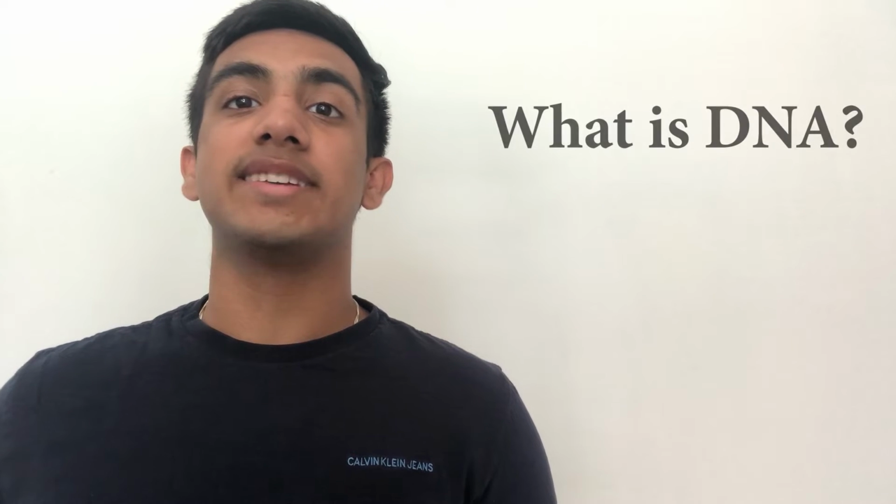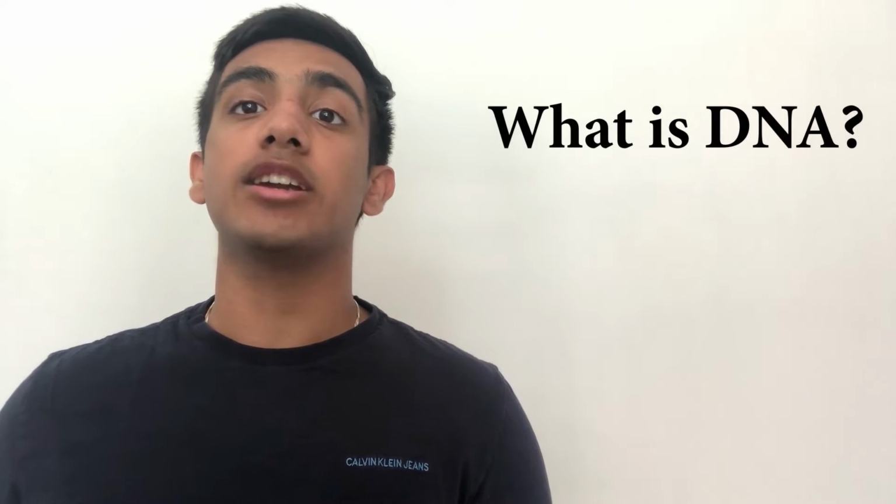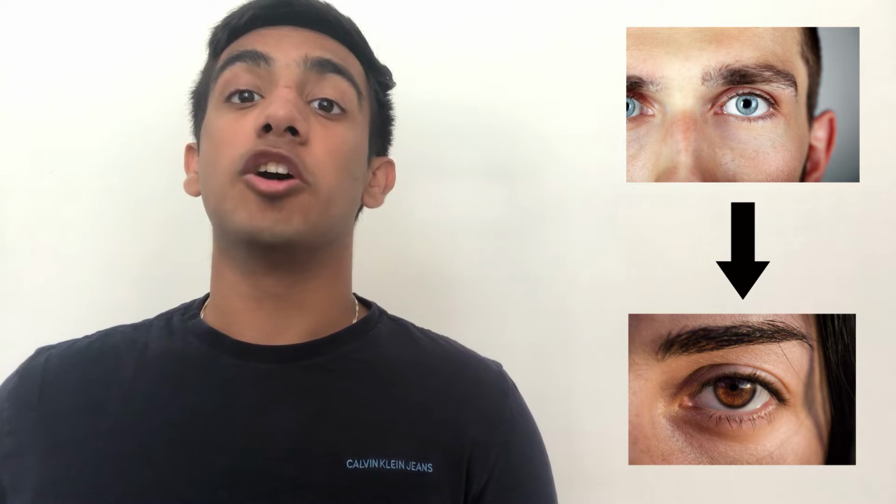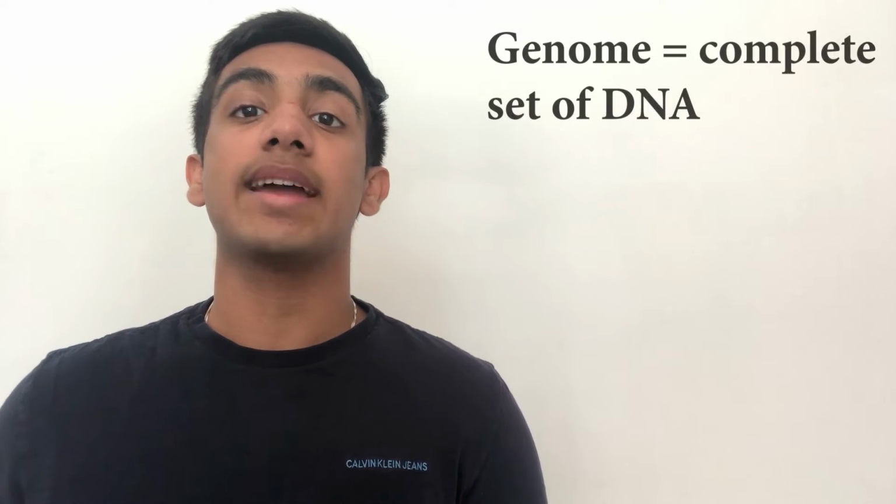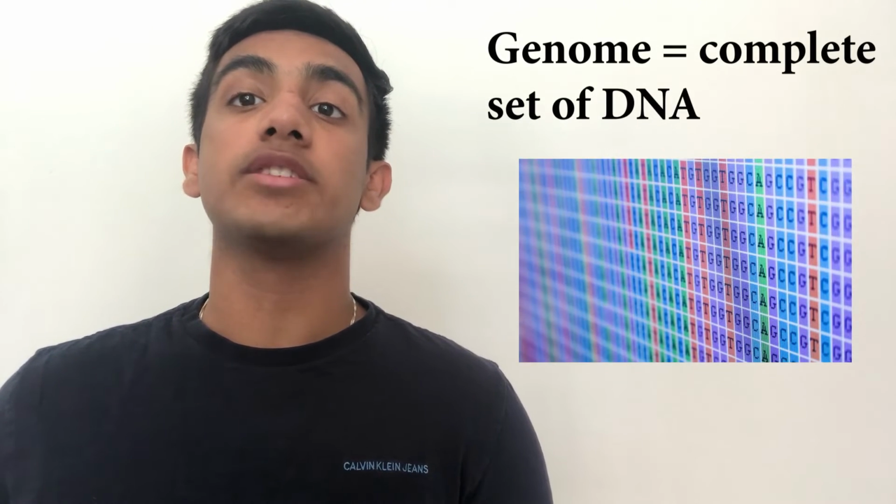First, what even is DNA? DNA is the hereditary material in humans and almost all other organisms. It contains our unique genetic code and holds the instructions for making all the proteins in our body. Differences in DNA are the reason for differences in people, like why one person has blue eyes rather than brown. A genome is an organism's complete set of DNA, including all of its genes.